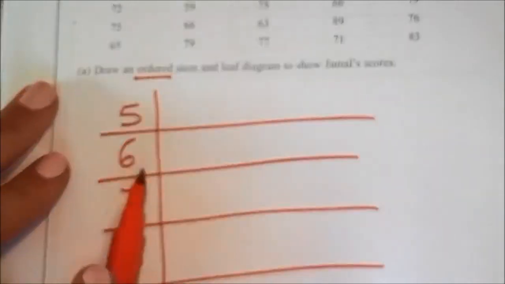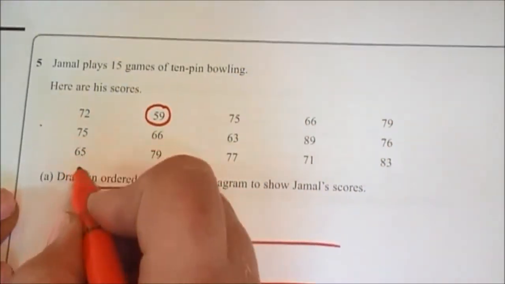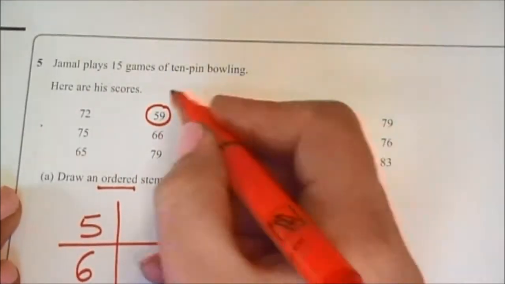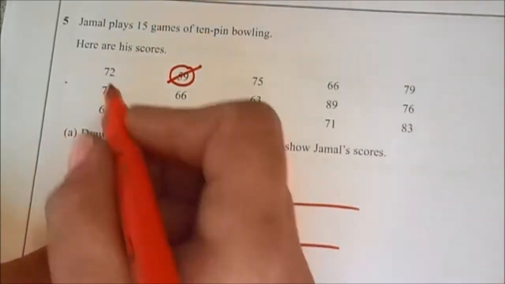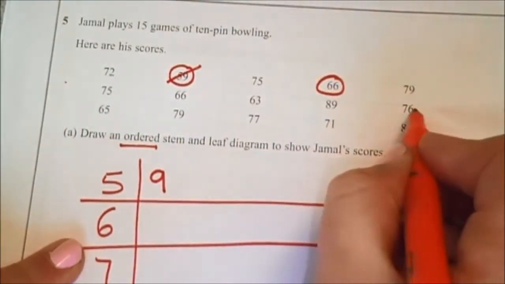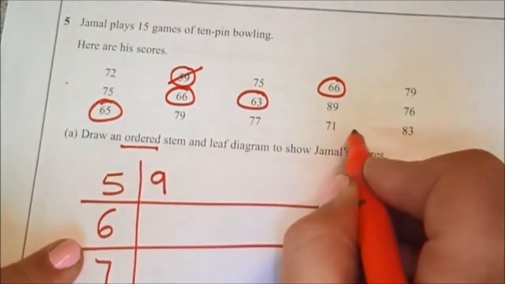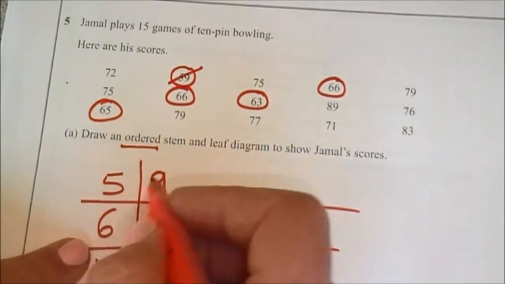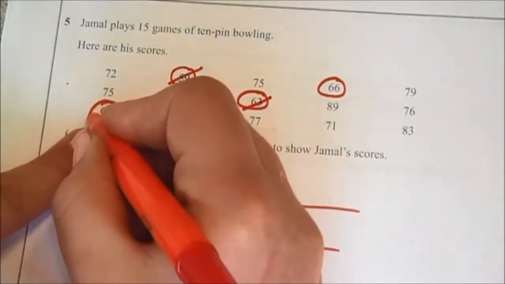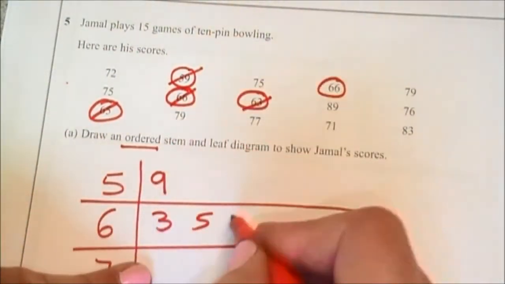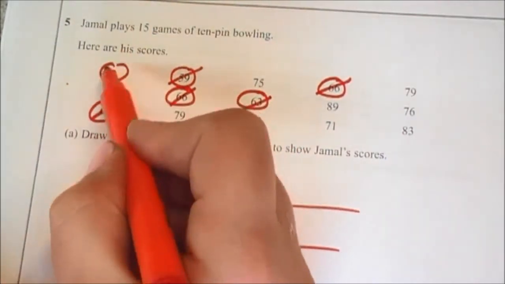Now I need my leaves. How many numbers have I got in the 50s? I'm going to circle all the 50s first. That's it for 50. So there's 1 and it's 59. So I put that in. Now I'll circle all my 60s. This way I know I'm not leaving any out. So there are 4 60s, the smallest of which is 63. Then we've got 65. Then we've got 66. And another 66. Then I'll circle my 70s.